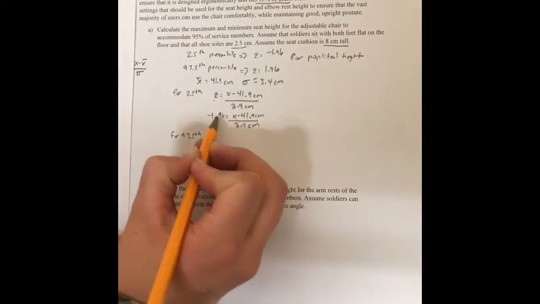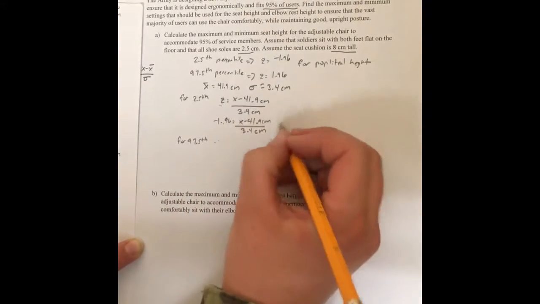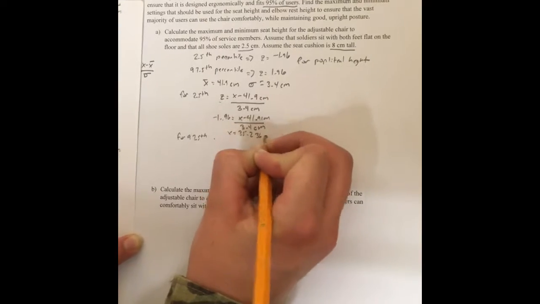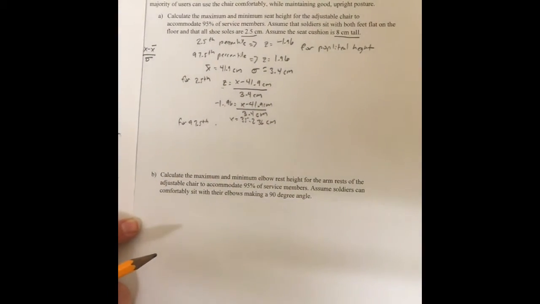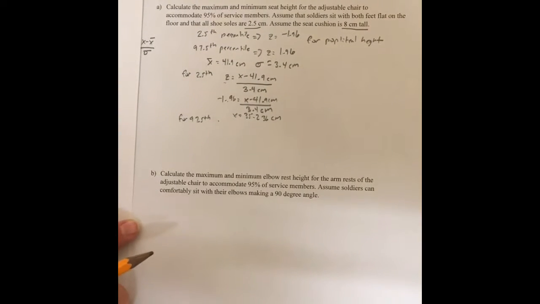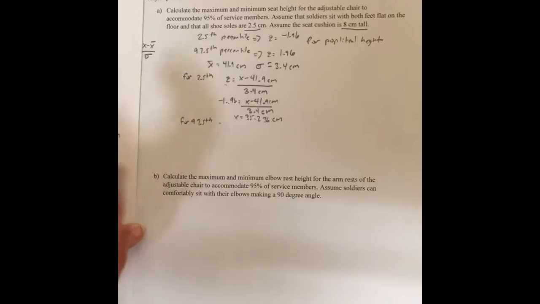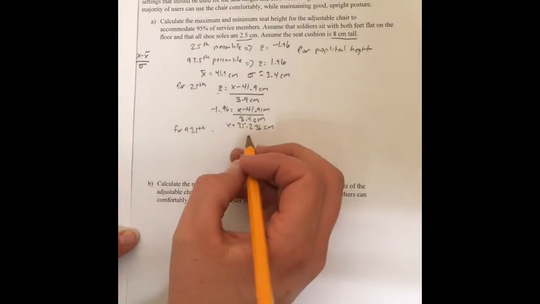And if we cross multiply and then add the 41.9 centimeters, that gives us x equals 35.236 centimeters for the 2.5th, which means that for the smallest person within that, like the 2.5th percentile, so a very small person, this will fit them. So this is going to be our minimum.